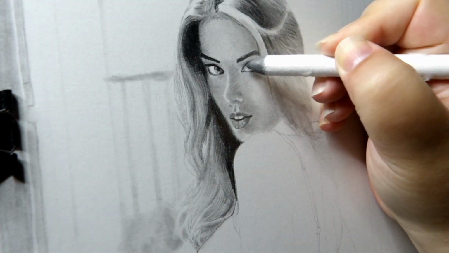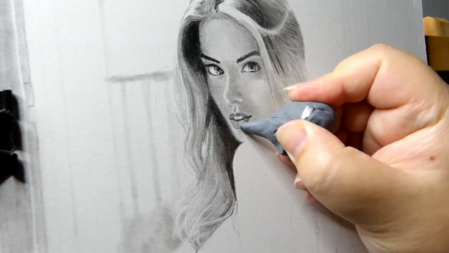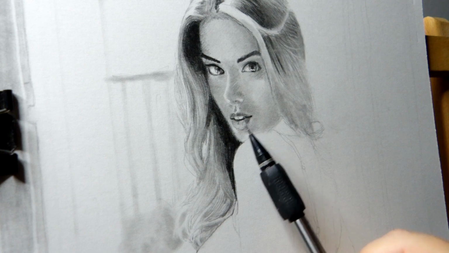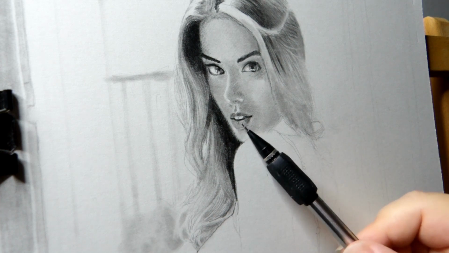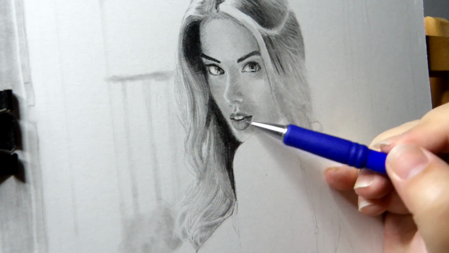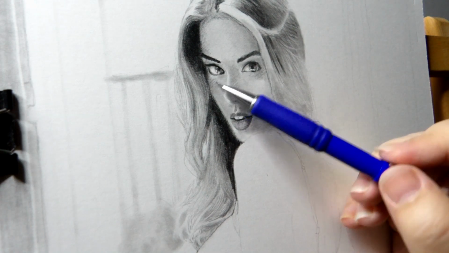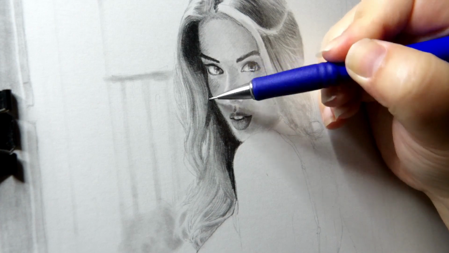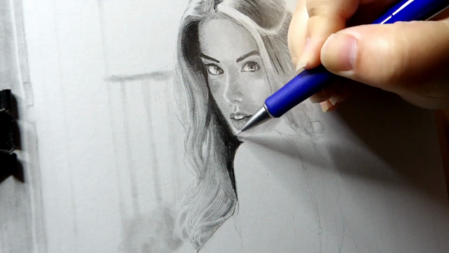I'll add some shadow to the whites of her eyes, as this gives the eyes some realism. With the value of her skin changing, I change up the lips just a little bit. With every little bit added, we get closer and closer to her likeness. I work on her hair, darkening it and adding detail.